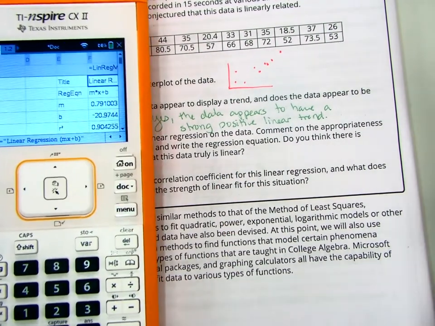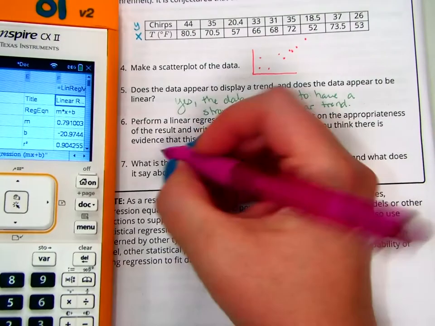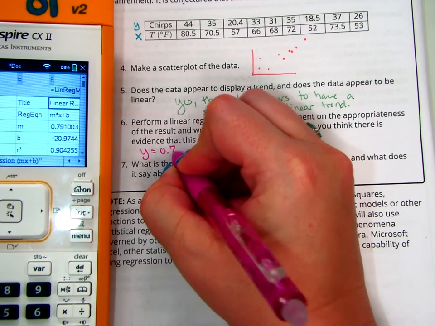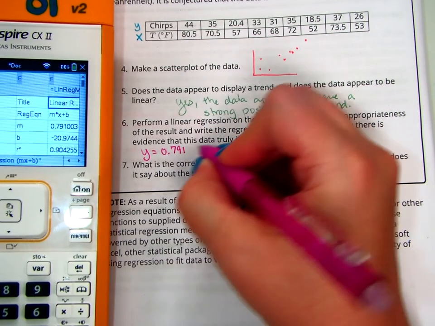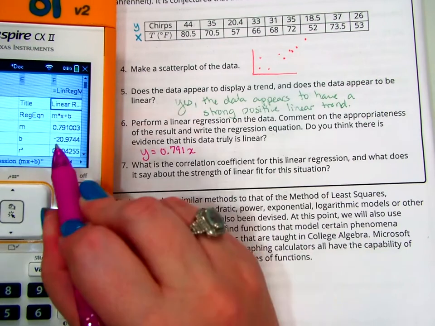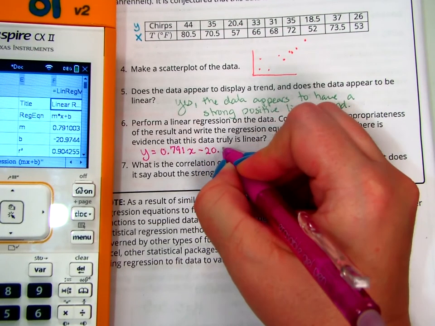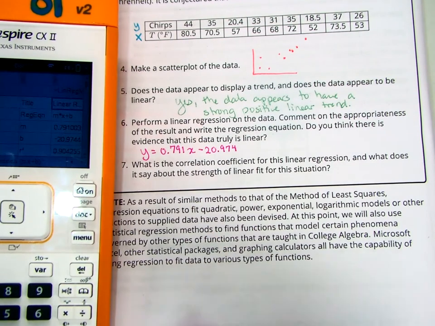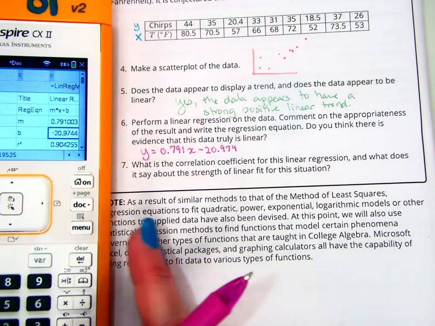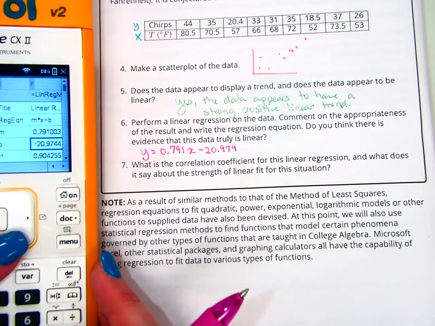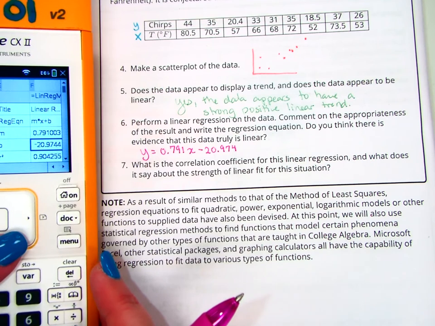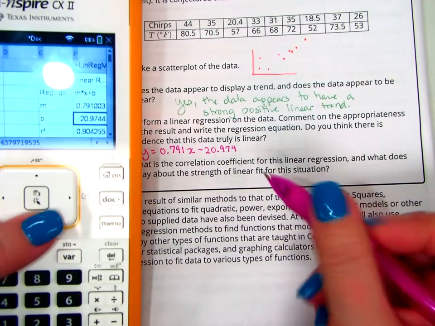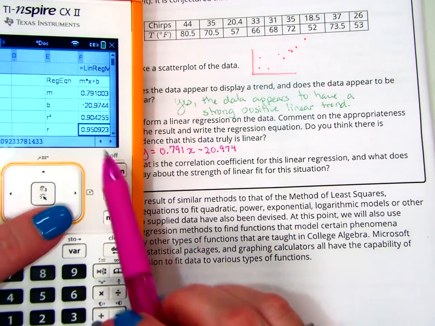Okay, so perform a linear regression on the data. I'm going to write down what that answer was. That equation is Y equals my M, 0.791 X plus B, but my B is negative, so minus 20.974. Okay, there was my B. Okay, it says right there, your comment on the appropriateness of the result and the regression equation. So there is my regression equation.